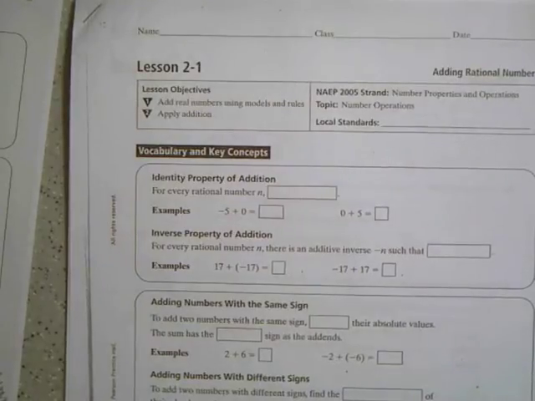Hello algebra students, welcome to Mrs. Bandu's Math Movies. This is lesson 2-1, adding rational numbers. Here we want to add real numbers using models and rules and apply addition.